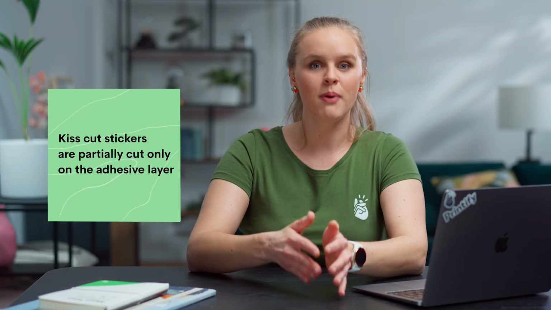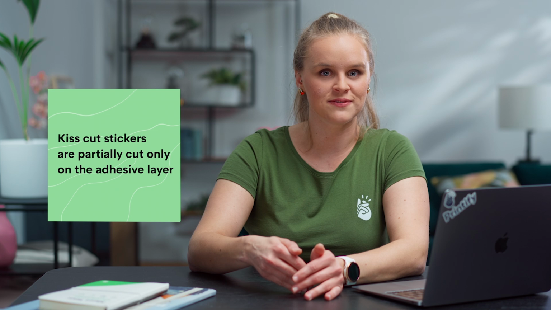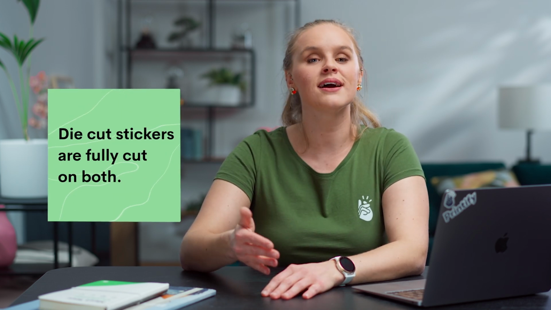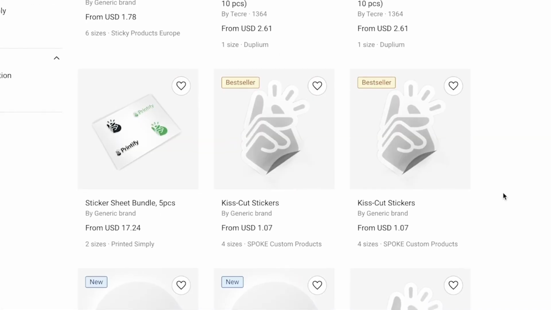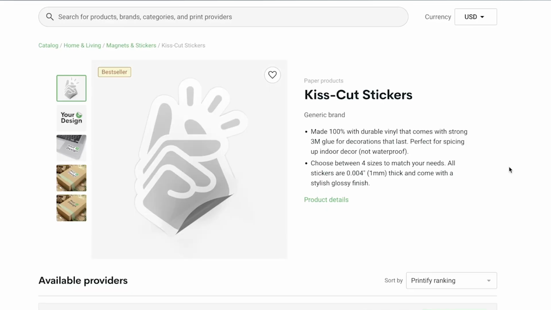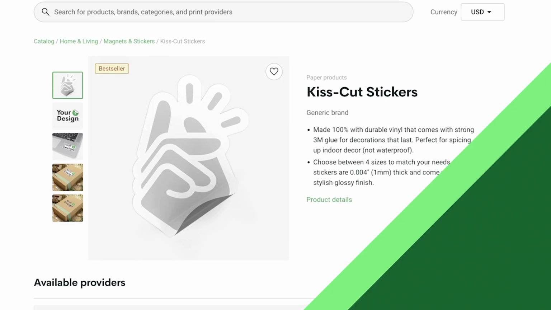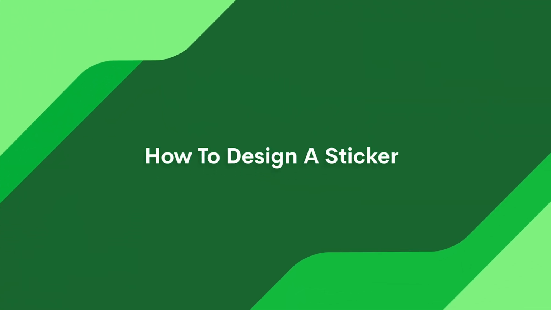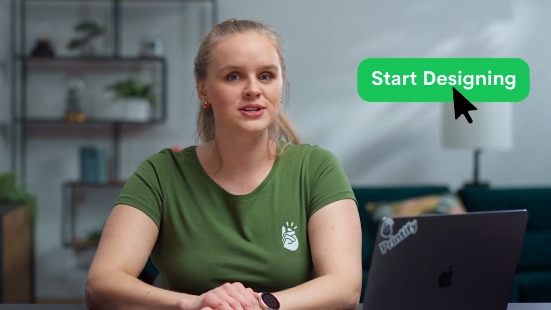Kiss cut stickers are partially cut only on the adhesive layer, but not the paper backing, while die cut stickers are fully cut on both. Let's start by selecting one of our best sellers, a kiss cut sticker. Click Start Designing to open up our product creator.